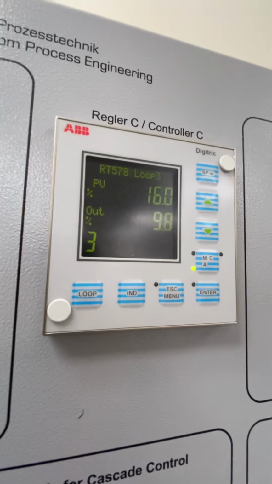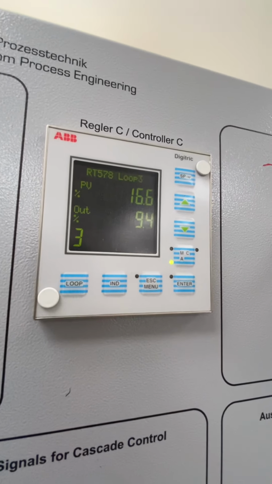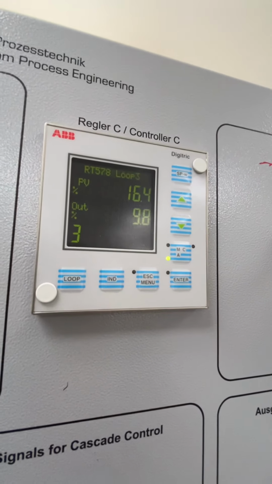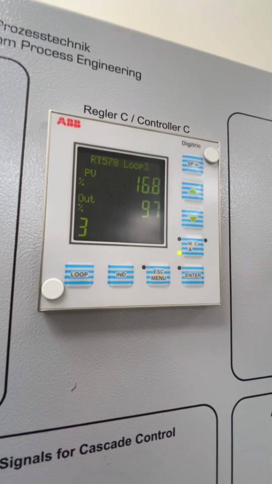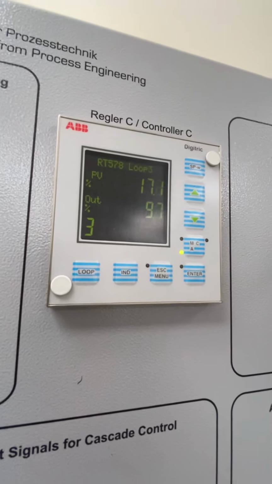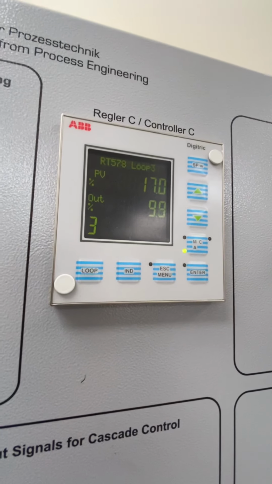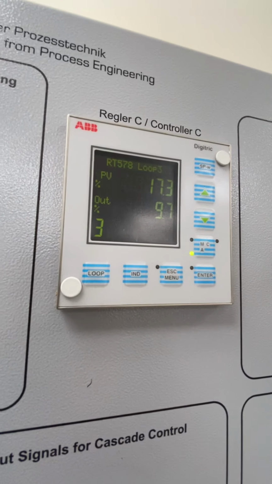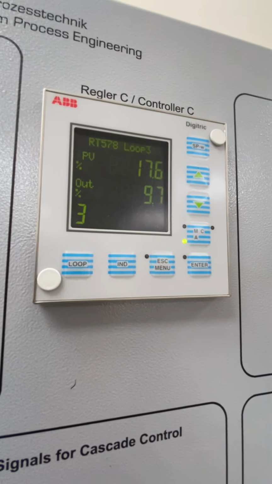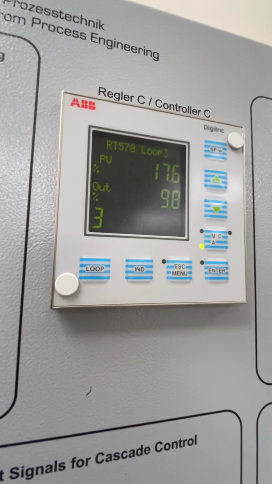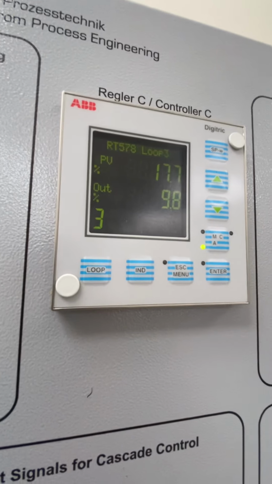So as I said, one of the drawbacks of the feedback control loop is that the feedback control system does not recognize the disturbance or the problem that might be introduced to the process. Okay. So as you can see right now, the system is taking the necessary action to bring back the process value to 20%. And eventually it will reach 20% and it will stay there.